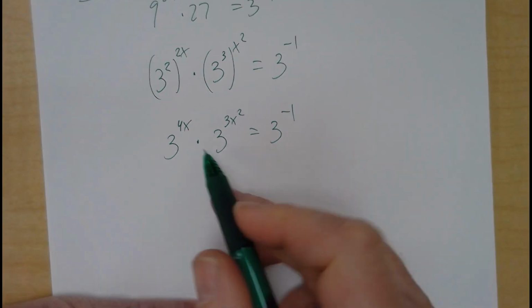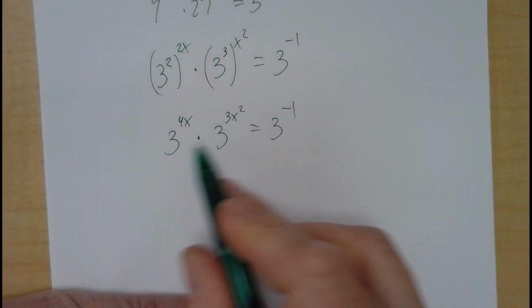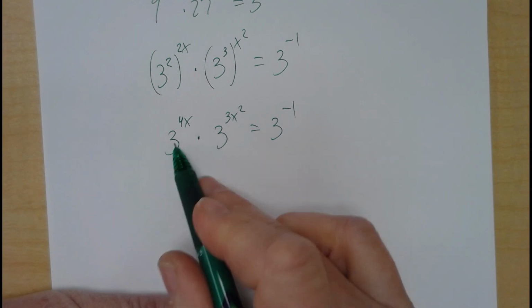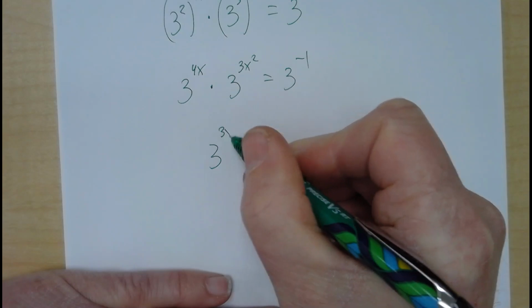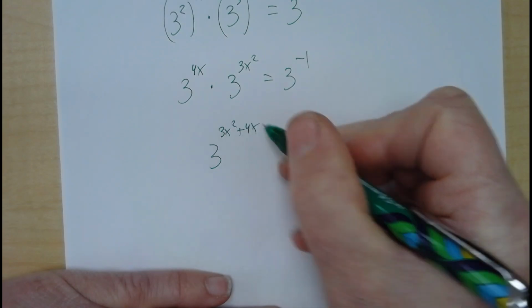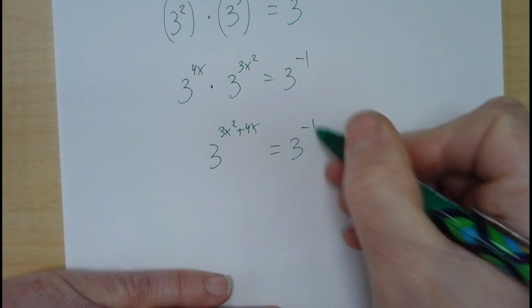Then we can use rule 1. When you have same bases and you multiply, you add the exponents. So this becomes 3 to the 3x squared plus 4x is equal to 3 to the negative 1.